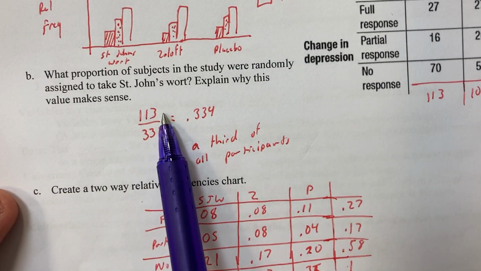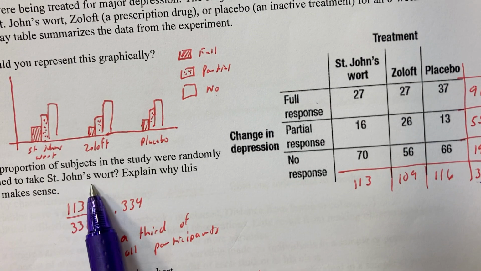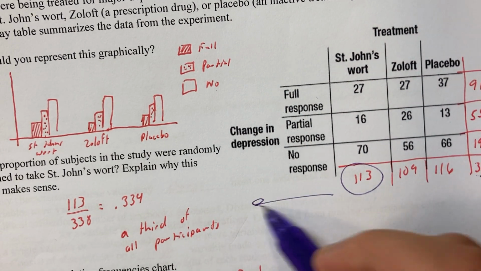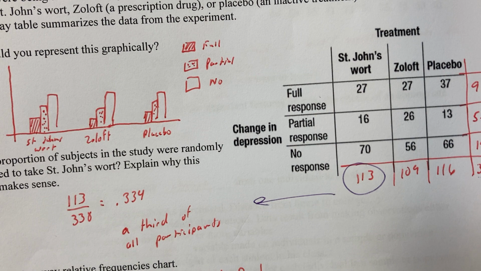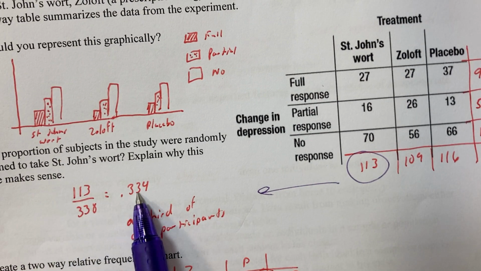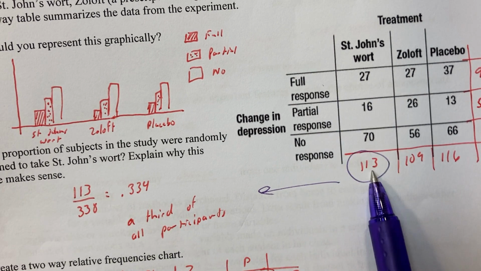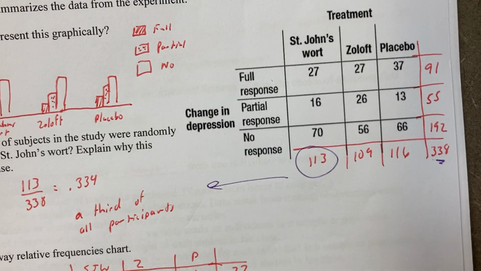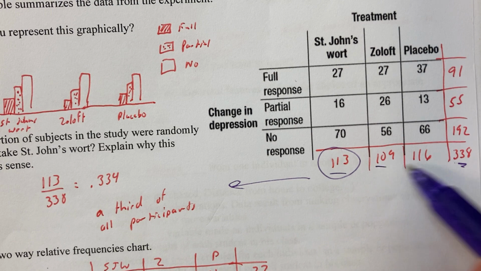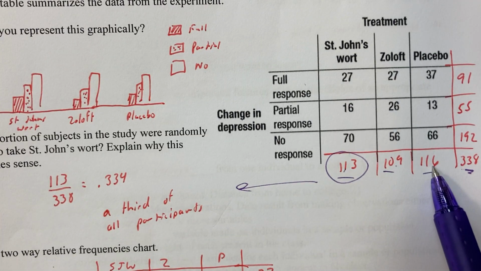To find the relative frequencies, for example, what proportion of subjects in the study were randomly assigned to take St. John's wort? That would be these people, 113. If you take 113 and compare it to the total, that's about a third, 33%. A third of all participants took St. John's wort, and so forth. And that's good. These are roughly about the same. That makes sense because you have a third here, a third here, a third here.